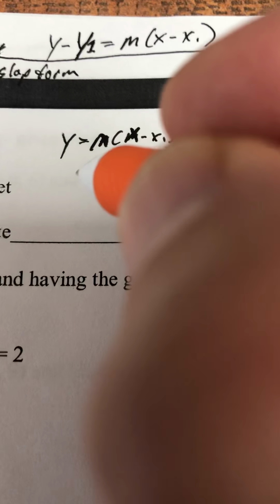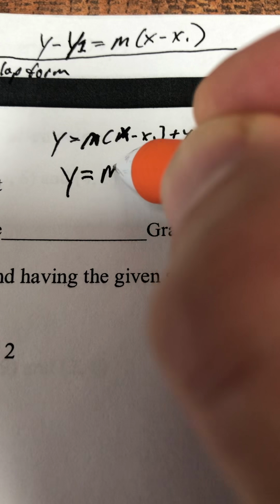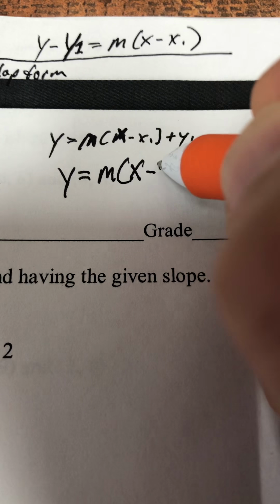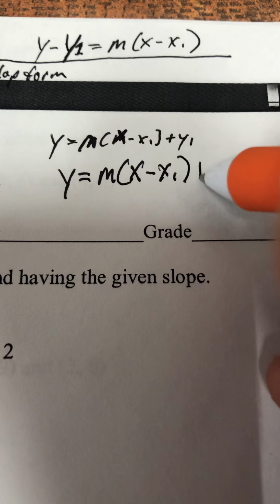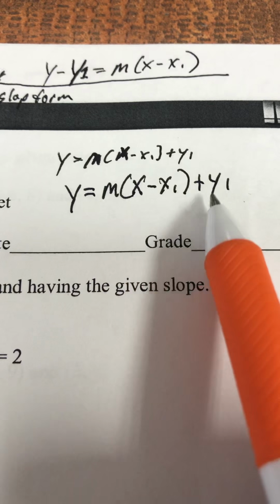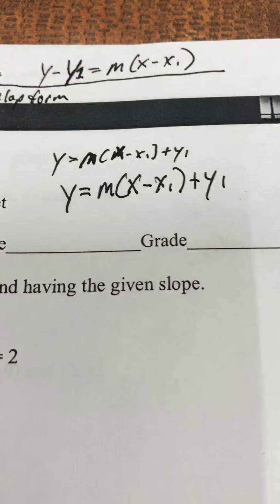So let me write this a little neater. I have y equals m times the quantity x minus x1, plus y1, okay? I just took this y1 and added it to the other side. It makes things easier. You'll see why.